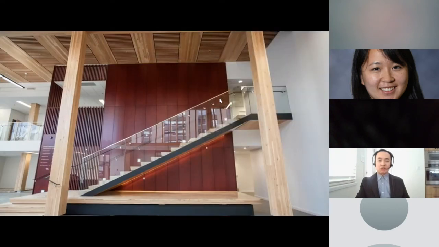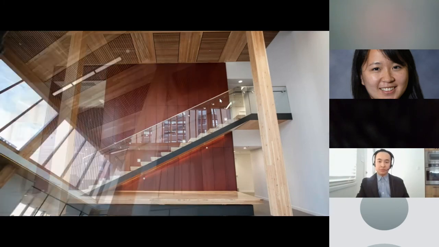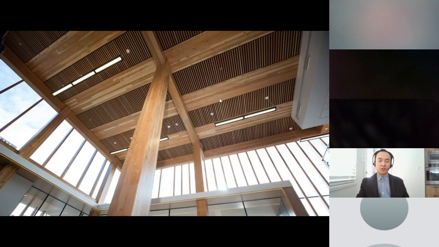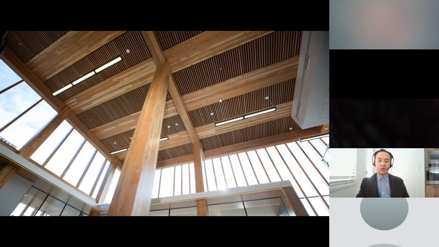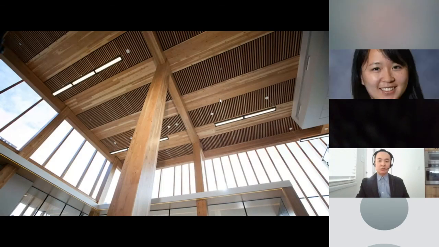Because we weren't the primary designer, I'm not going to steal the glory, but I still want to show a couple of photos. So this is the atrium space showing some cross-laminated timber or CLT panels supported on glulam post and beams and the mass timber stair. And here's another picture of the atrium space. And we won an ACECBC Owner's Engineer Award for this project.